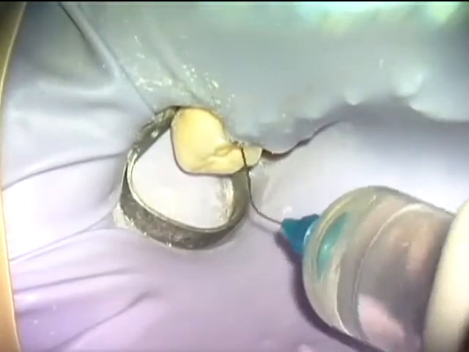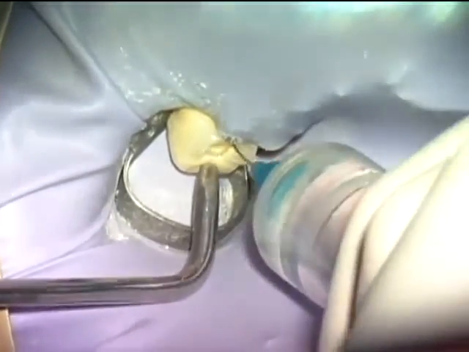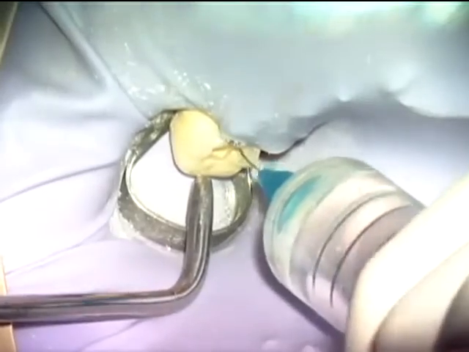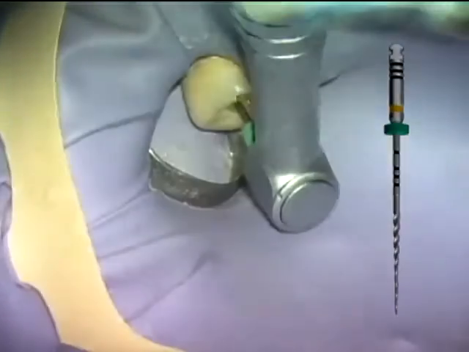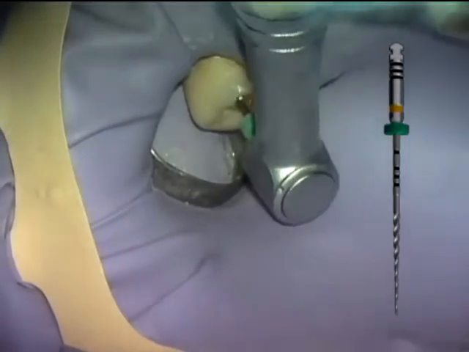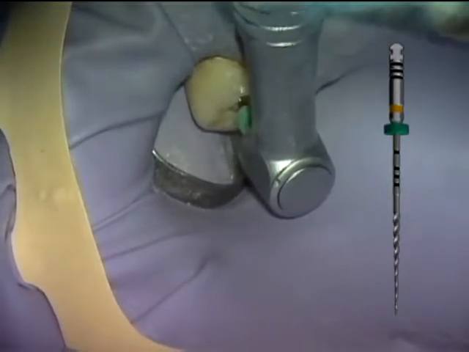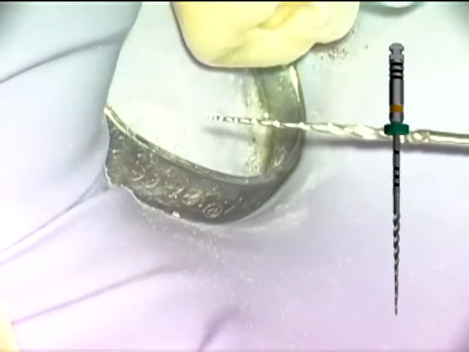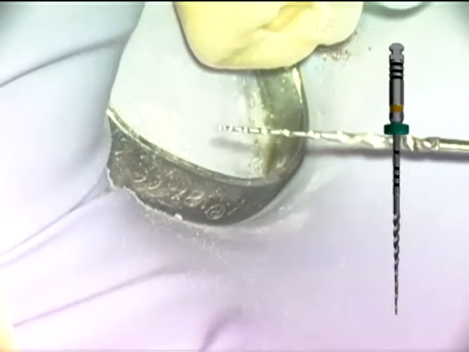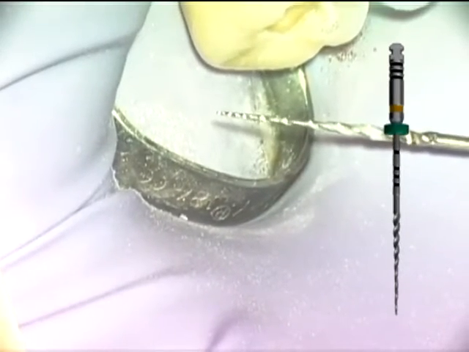The canals are all irrigated again with sodium hypochlorite in preparation for the distal canal shape. The 2006 is again used to cut initial shape. As this is a medium-sized canal, the apical progress with this file is rapid and the file tip shows no debris in its tip flutes, a common outcome in these canals.